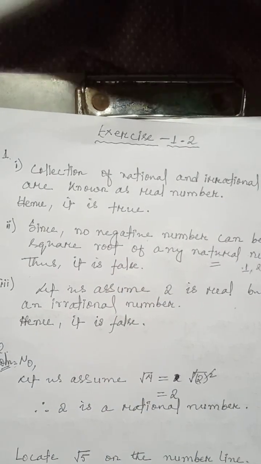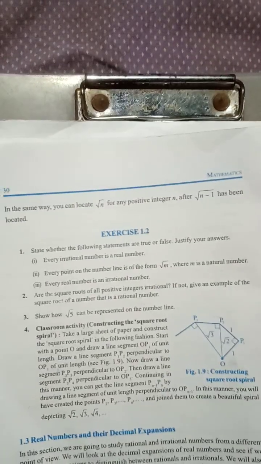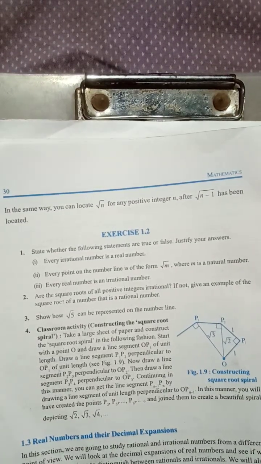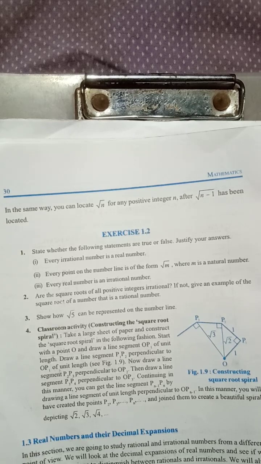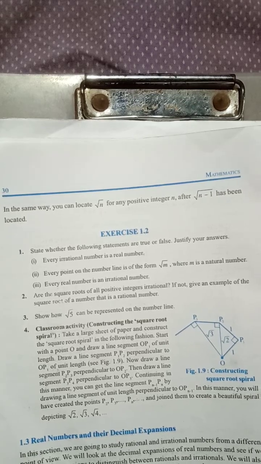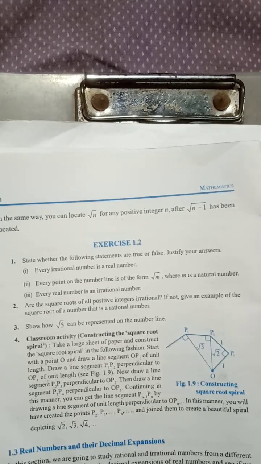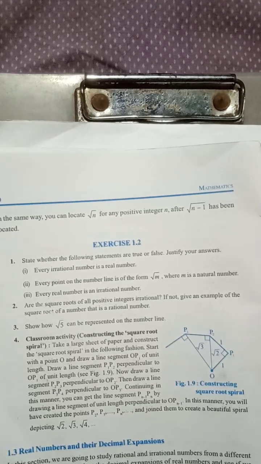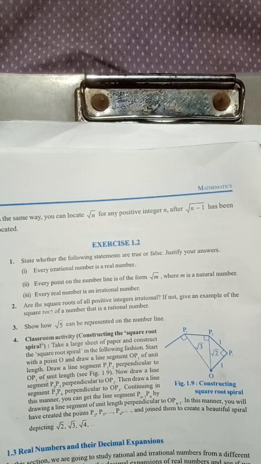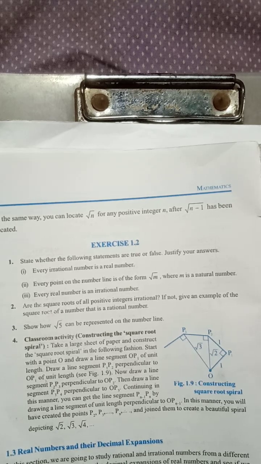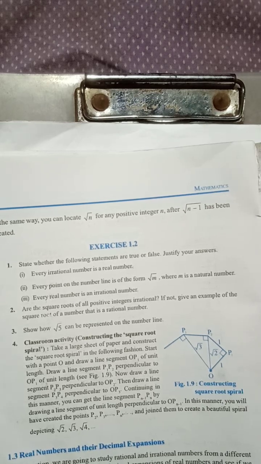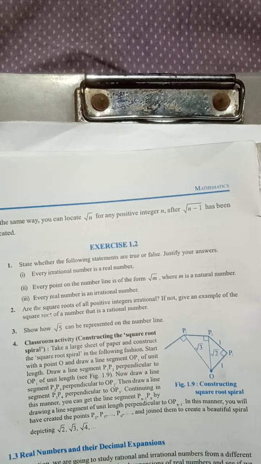Then let us move to the last point, okay? Roman number 3. In Roman number 3, what is given is: every real number is an irrational number, okay? Any real number is an irrational number. So let us take an example. 2 is a real number, but it is not an irrational number, it is a rational number, okay? So from that we can understand that any real number is not an irrational number, okay?